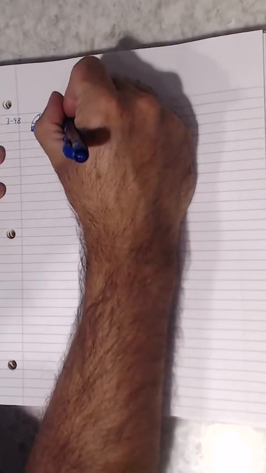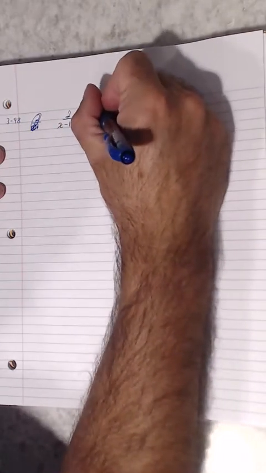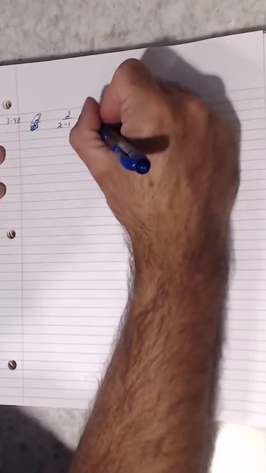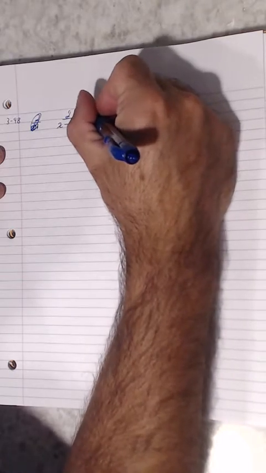All right, 398. Extend the procedures your class developed for numerical fractions to add these algebraic fractions. Okay, so they give you in problem 398, 2 over x minus 1 plus 3 over x plus 5.